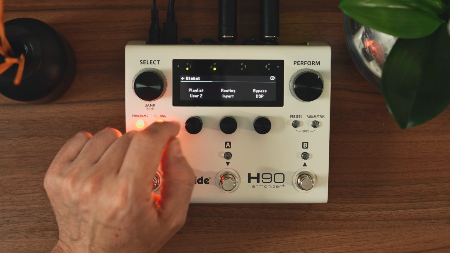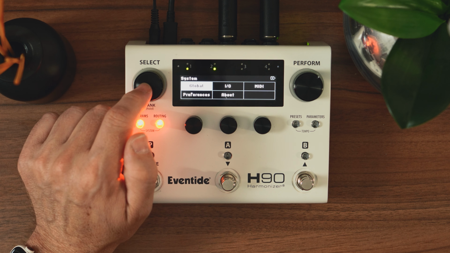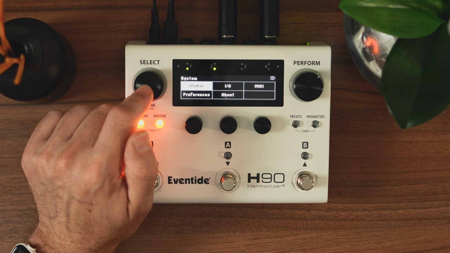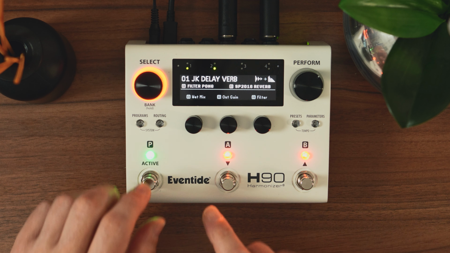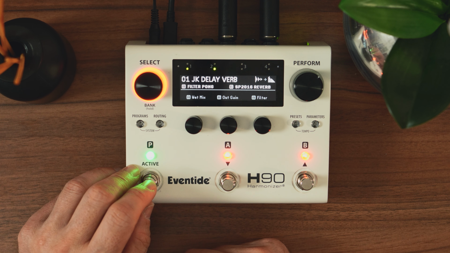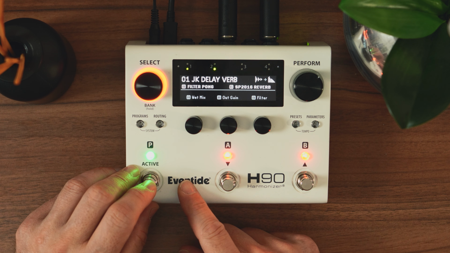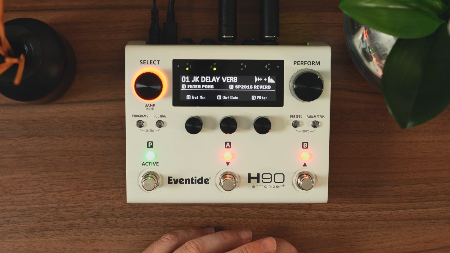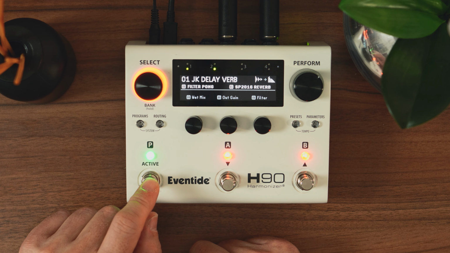If you scroll to user 2, and then get out of there, well, in fact, we have gone straight to 01 JK delay verb. Now this is what I want to set up from the beginning with you. This is something that I've come up with, and it is in my list.